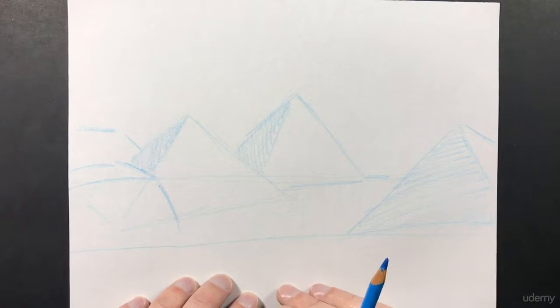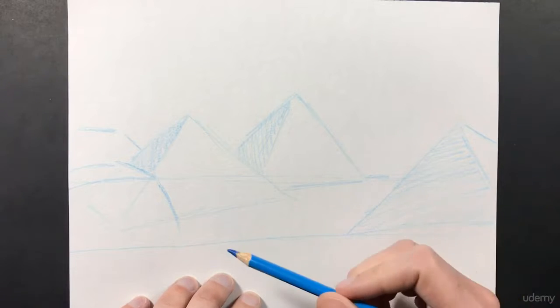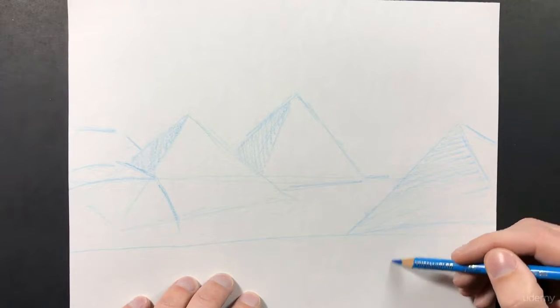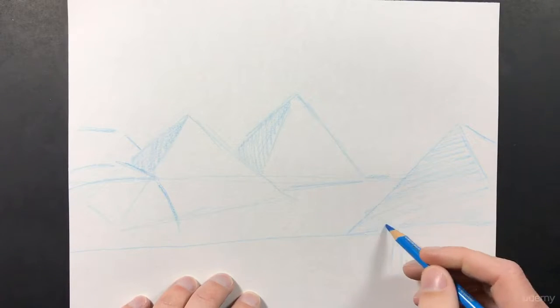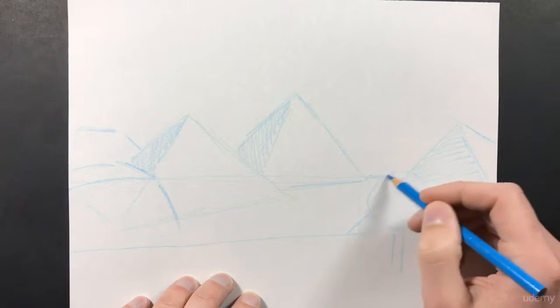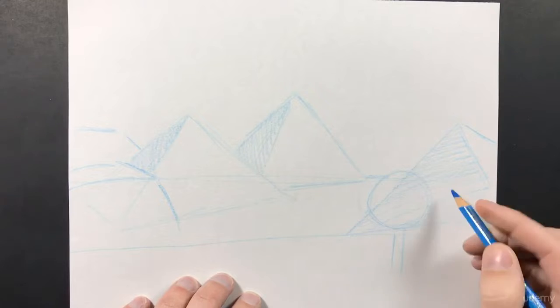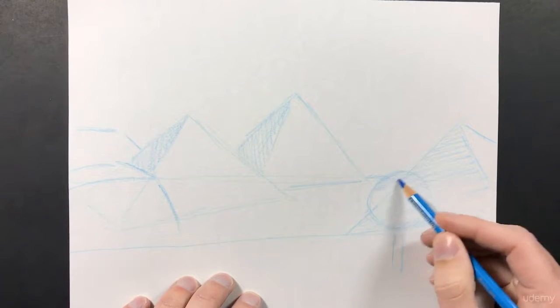And then also, let's go ahead and add a tree in here. So I think I want to add my tree right here. I'm going to draw a cylinder like so. And then I'm going to draw a sphere on top of that to represent the leaves of my tree. And then I can go ahead and shade that in.